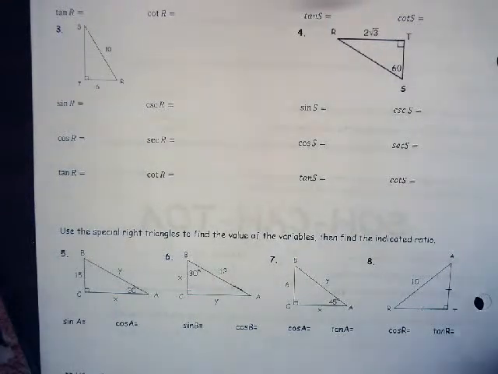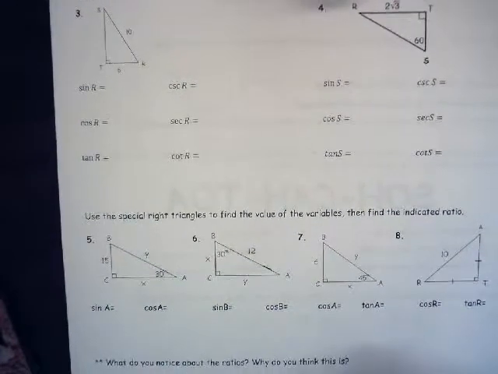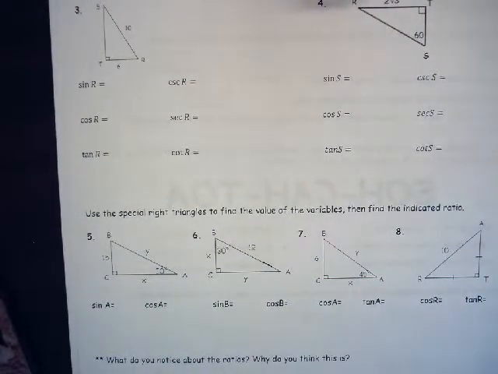Okay, we're going to make a second part to this video since our first one got cut off and I didn't want to start all over. So we'll just start with number 5 here. We're going to talk about using these special right triangles now to find the value of the variables.